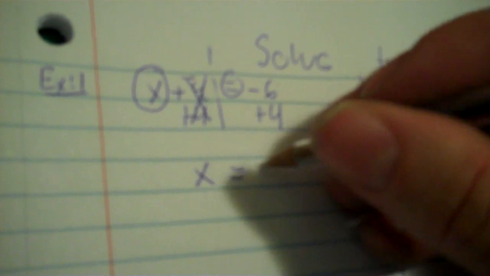So you have x and then negative 6 plus 4. Again, make the top numbers negative. You start at negative 6, then the operation is plus 4, negative 2.